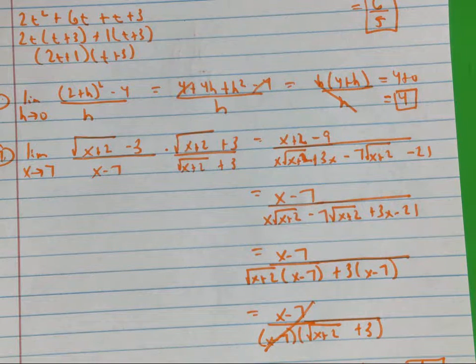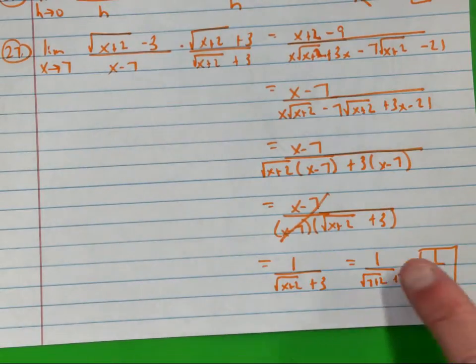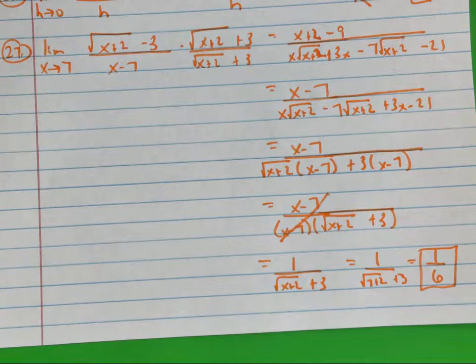I grouped my radicals together because I can pull out that radical. GCF. Pull it out. Then I can pull out a 3. X minus 7 cancel out. What's left on the numerator? 1. 1 over this. And I get the value of 1/6. The limit as x approaches 7 of this function is approaching the value of 1/6. Are there any questions on number 27?